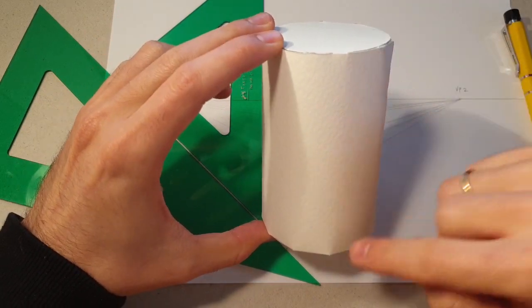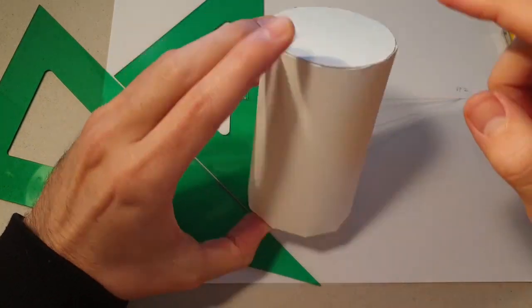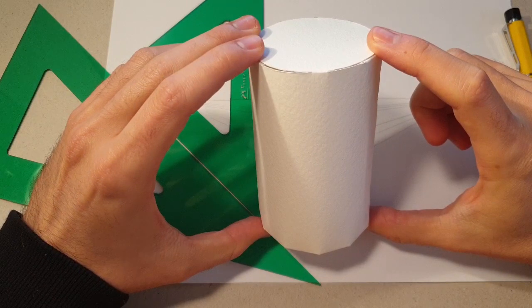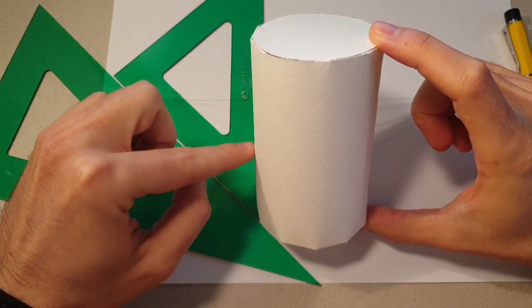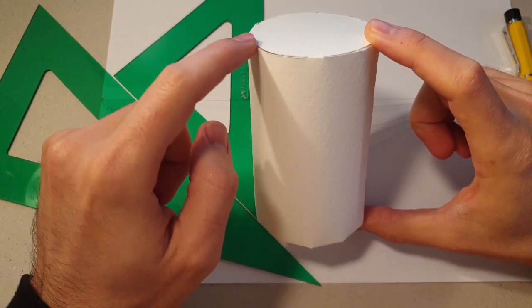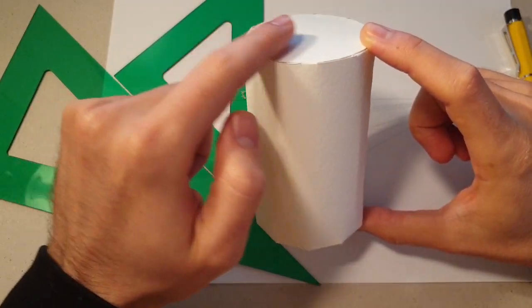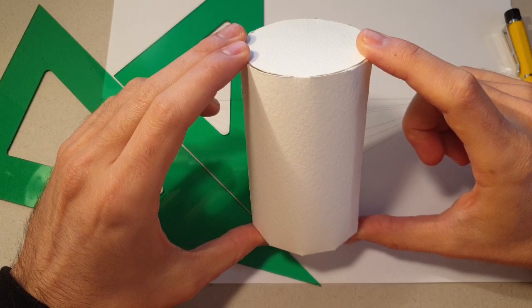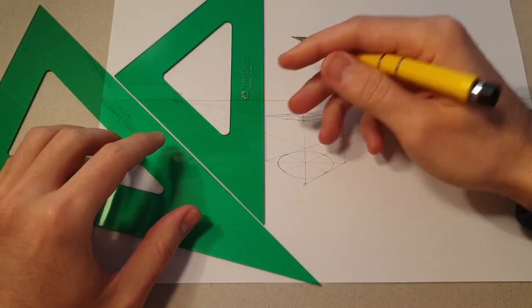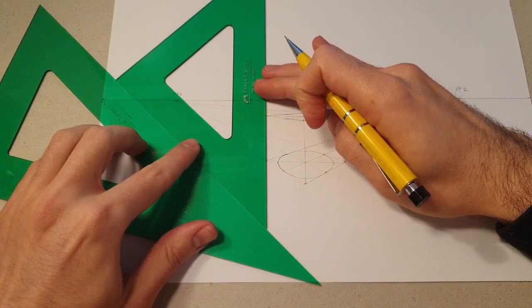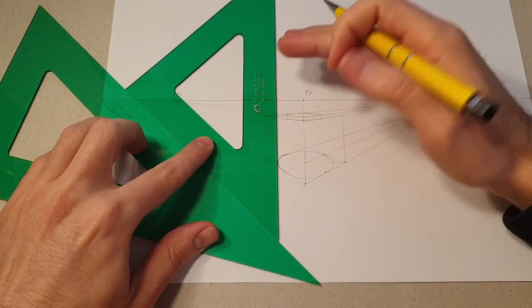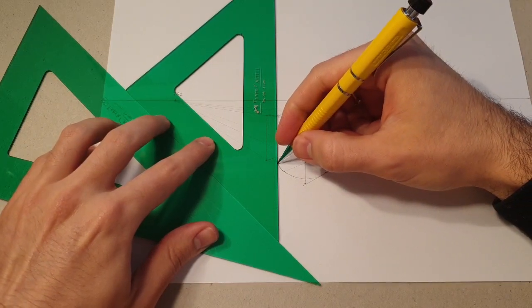If we start drawing both the lower and the upper bases of our cylinder, we risk that when we draw the contour generatrix, it doesn't match the ellipse we have in the upper base. So if instead we draw these vertical lines first, we will be able to draw the upper base more accurately.